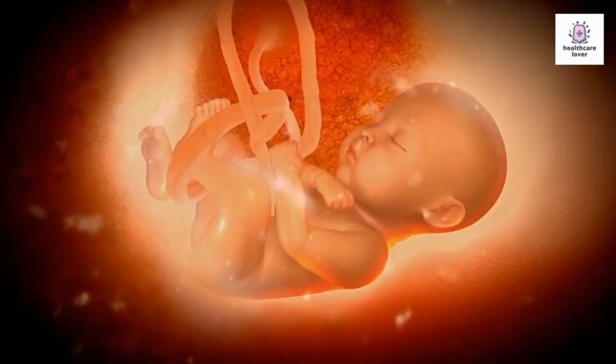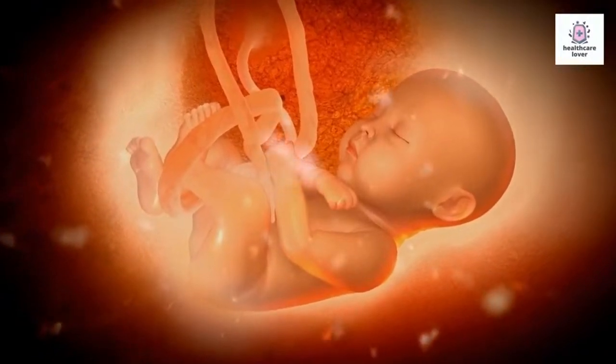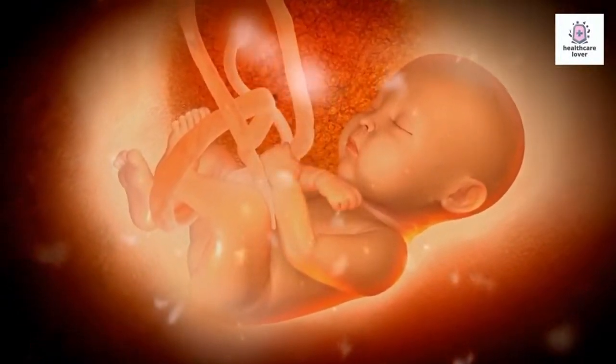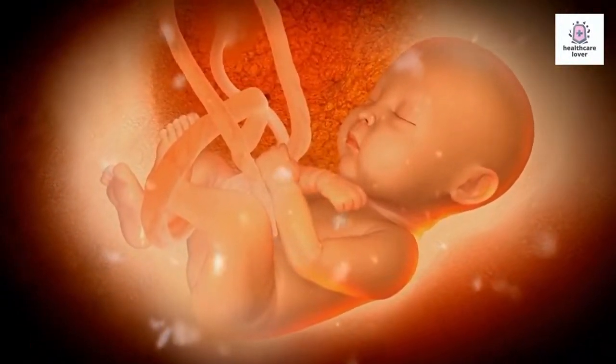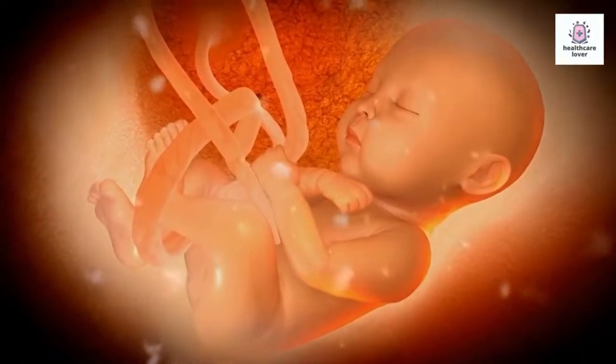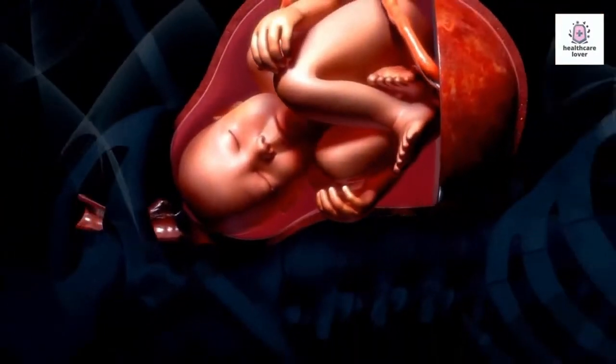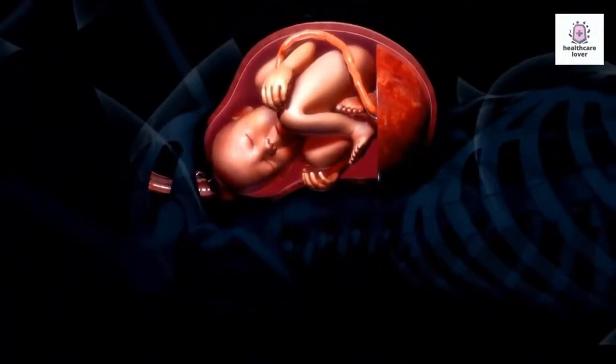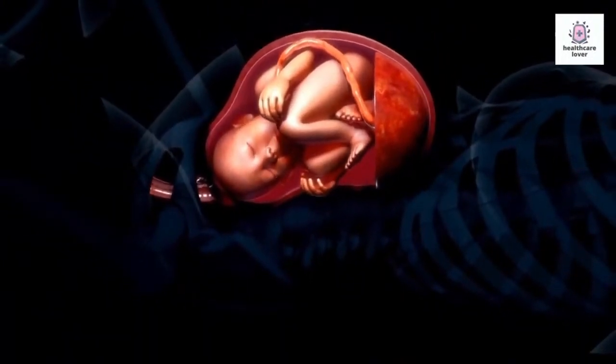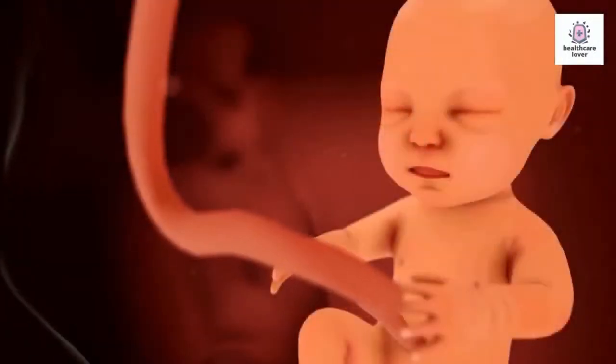The umbilical cord. The umbilical cord, your baby's lifeline to the placenta, is growing stronger and thicker. By the end of pregnancy, it will be approximately 9 inches long and an inch thick. The umbilical cord delivers nutrients to your baby and ferries away waste products.